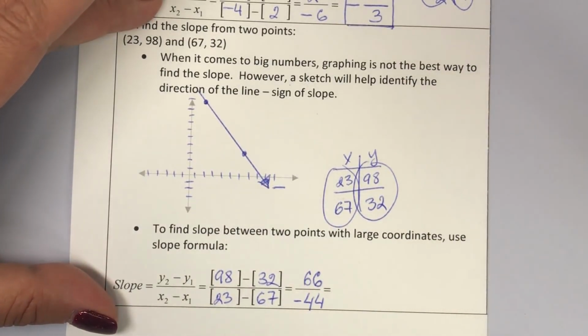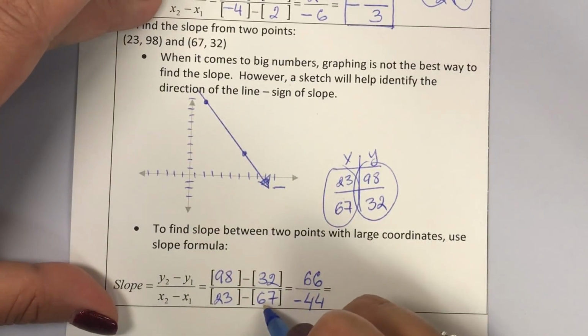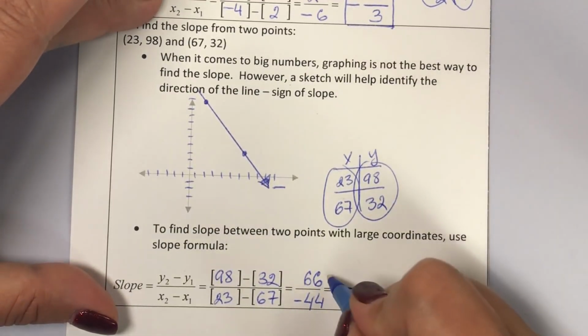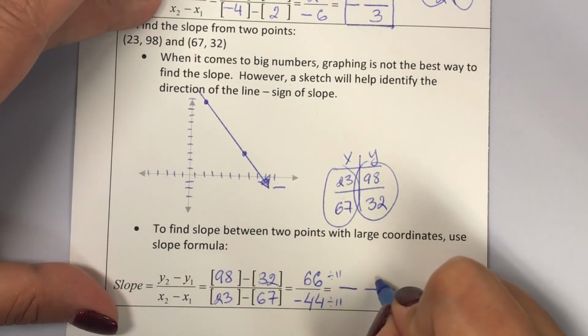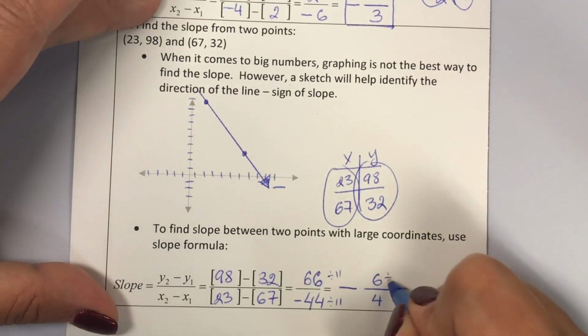And in this situation, we can simplify. So 66 over 44, we have negative because positive divided by negative is negative. First, we can divide by 11. That would be 6 over 4. And then we can divide by 2.